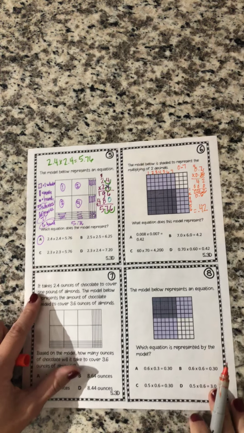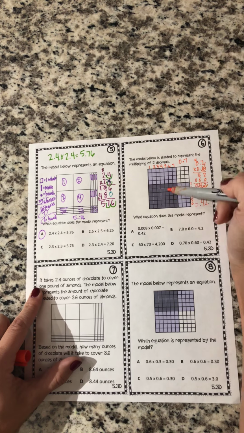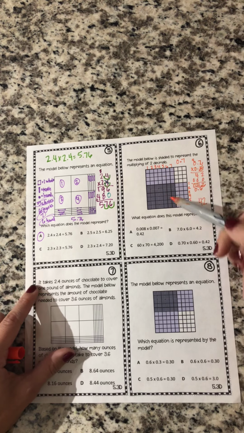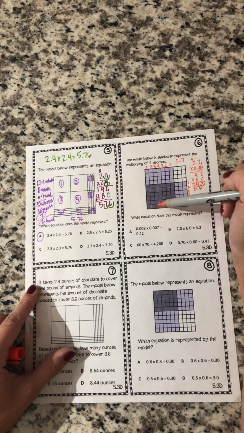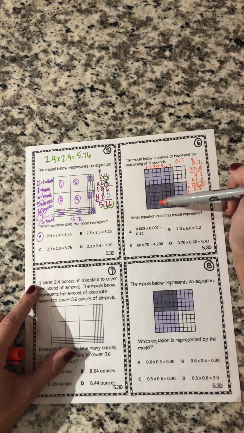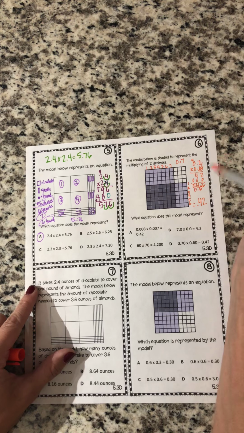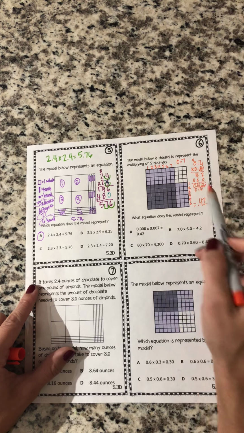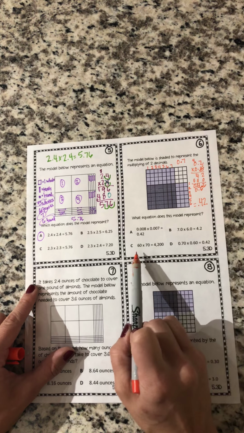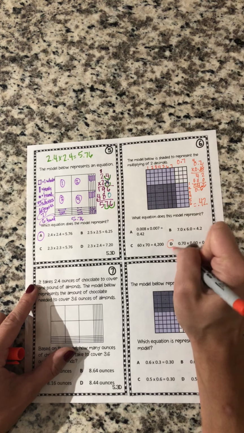I can also count up in the shaded portion where they overlap, and I would get 42 hundredths. I would get enough to make 4 tenths and 2 little pieces left over, 2 hundredths. So my right answer should be 7 tenths times 6 tenths equals, right here, D.